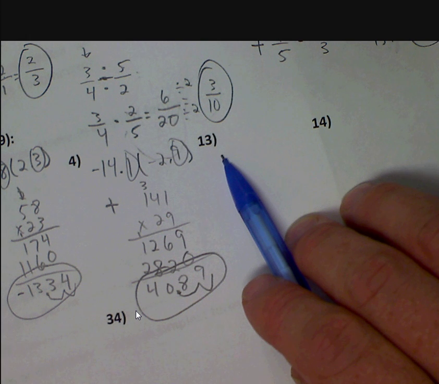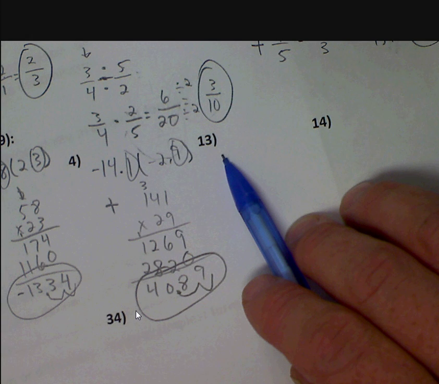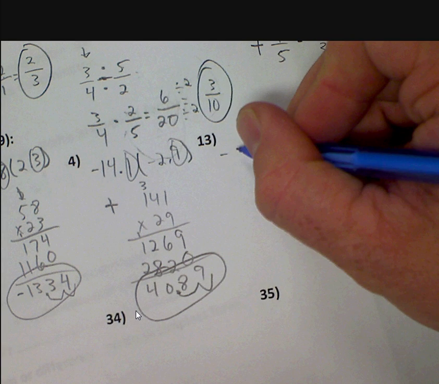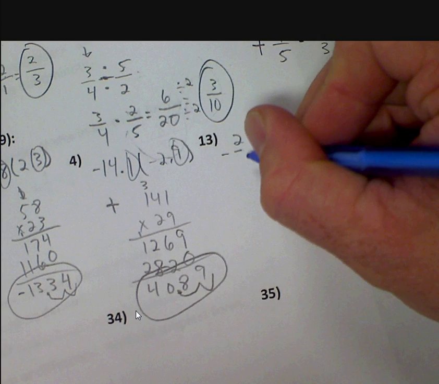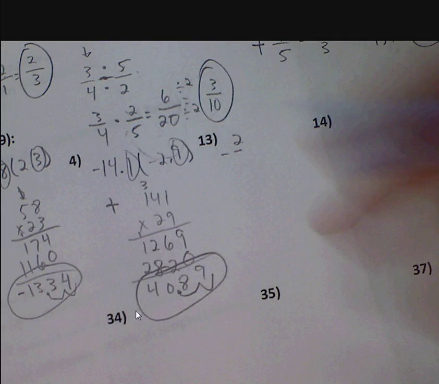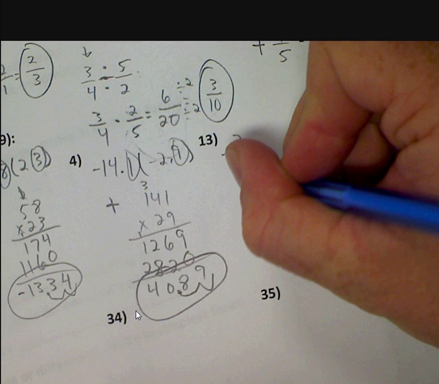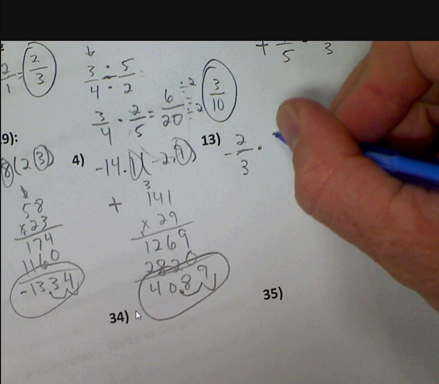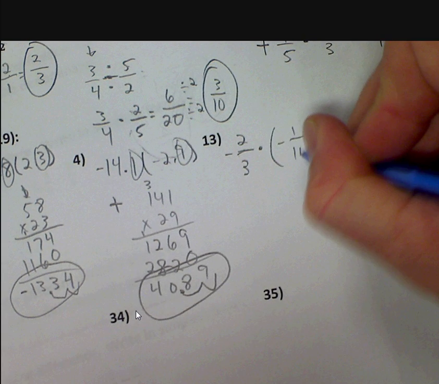The instructions change. On number 13 it says, find each product. Simplify before multiplying. Number 13, negative 2/3 times negative 1 over 11.